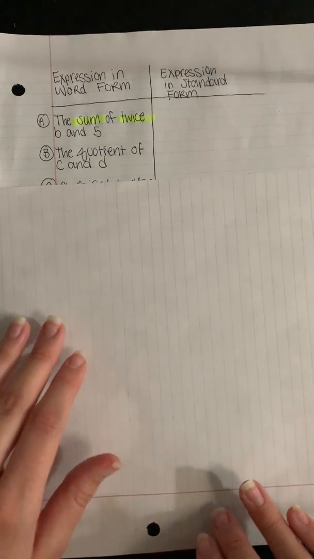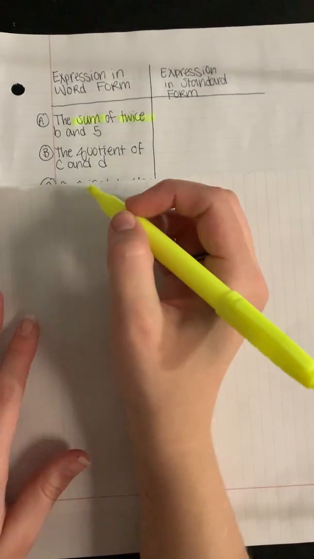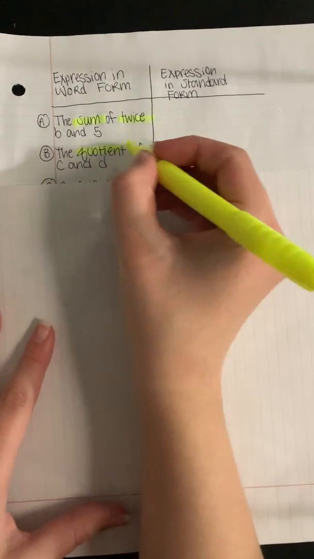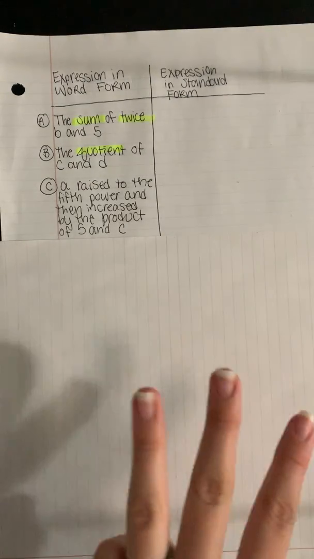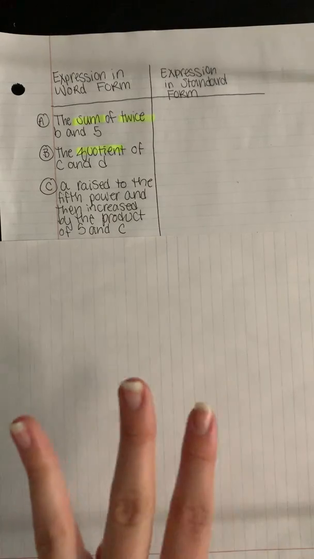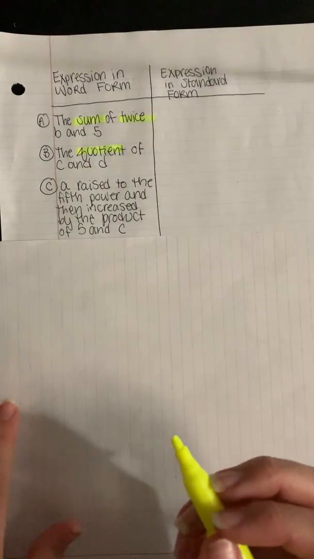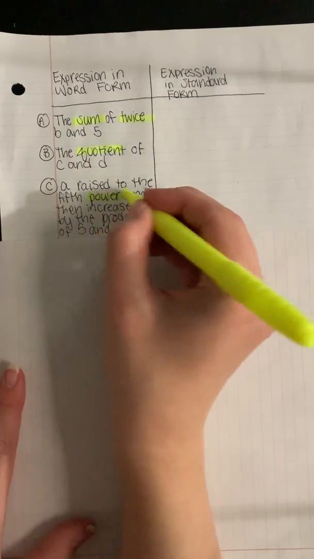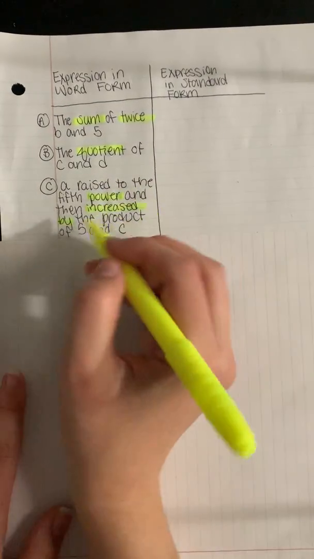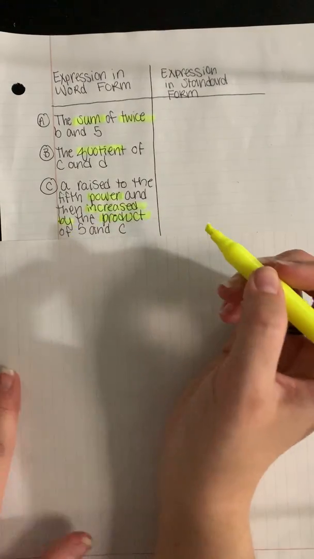We're just gonna keep going down this column. So for B, the quotient of C and D, our keyword here is quotient. For C, it's a little bit longer. A raised to the 5th power and then increased by the product of 5 and C. There are actually 3 keywords here. One of them has 2 words, but there are 3 total that we're going to highlight. So you should highlight power, increased by, that one kind of goes together, and then product.